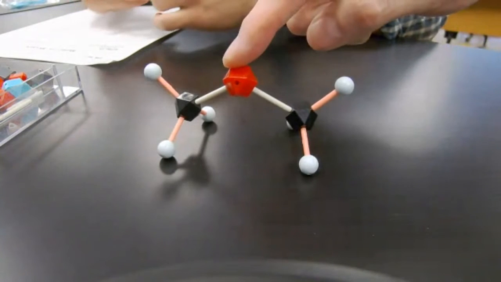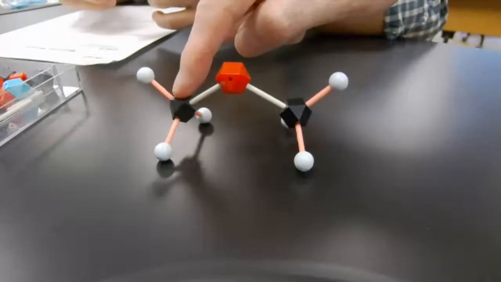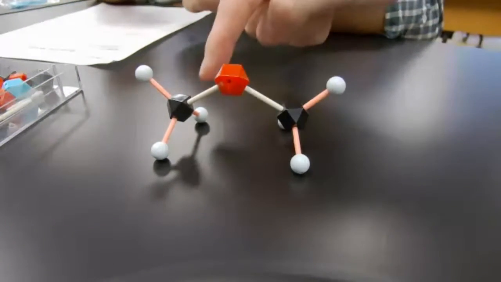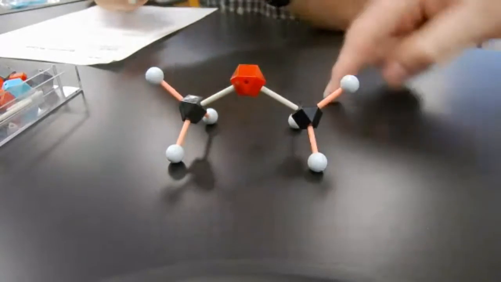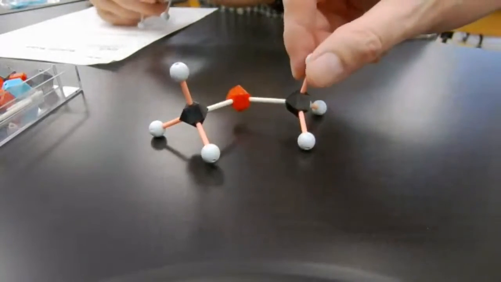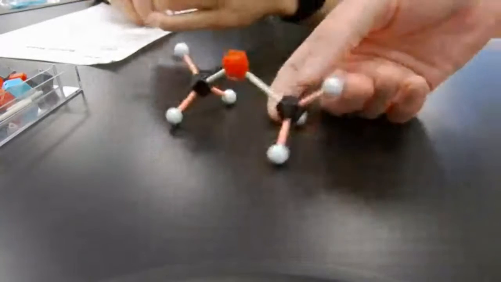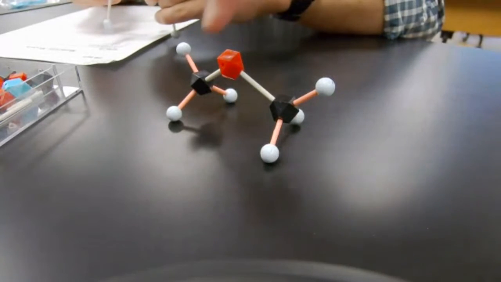Oxygen always has 2 bonds. Carbon always has 4 bonds. Hydrogen always has 1 bond. This is C2H6O. Lone pairs of electrons on the oxygen.